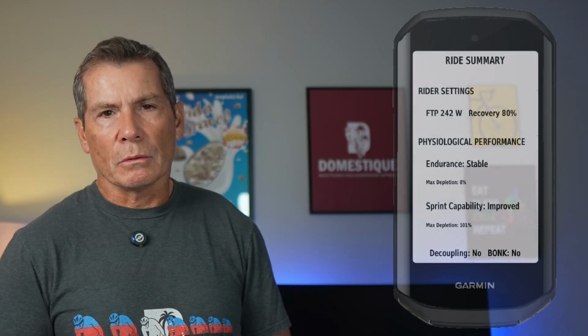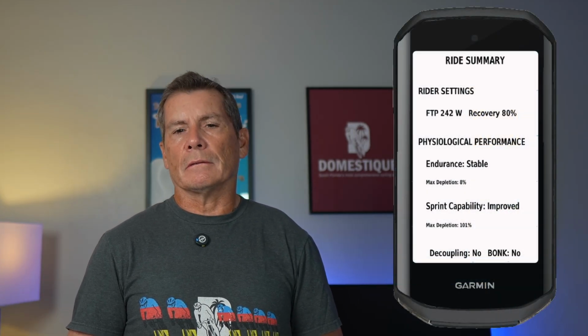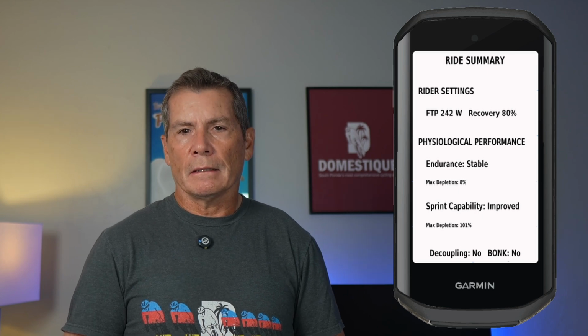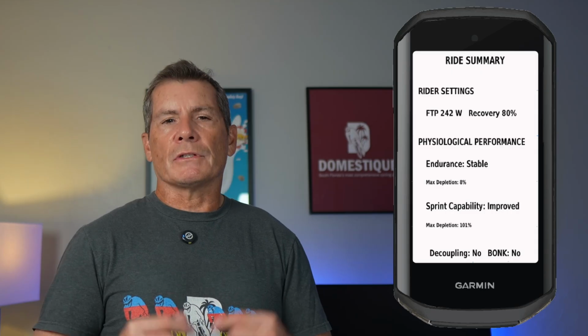And the final notification is at the end of the ride. We now have a comprehensive ride summary screen. In there, you will see what your settings were at the beginning of the ride, your FTP, your recovery for that day. We'll give you a summary of any changes in your physiological performance.